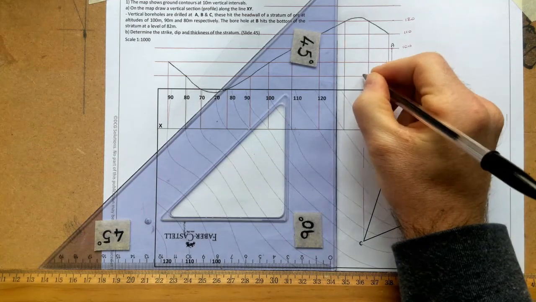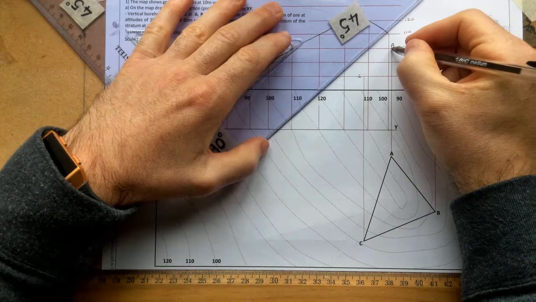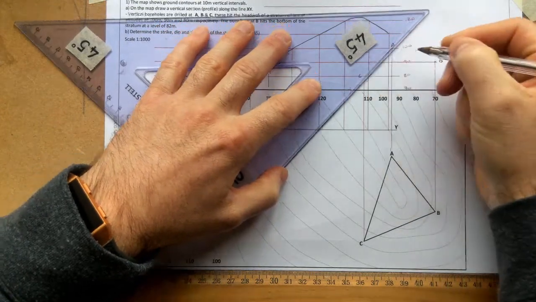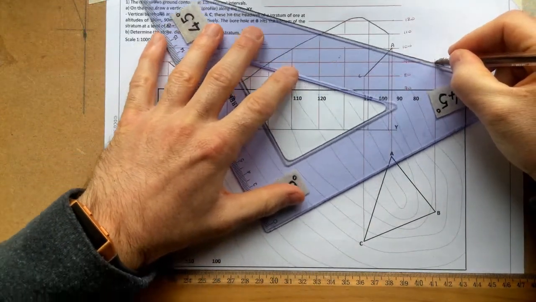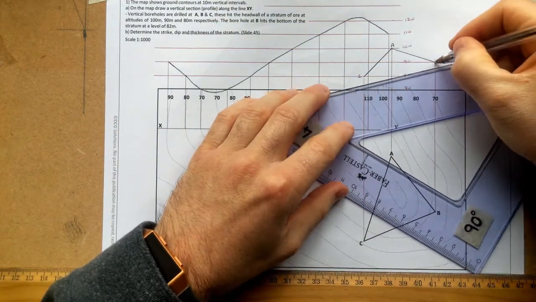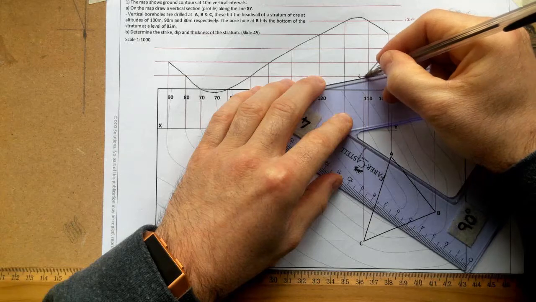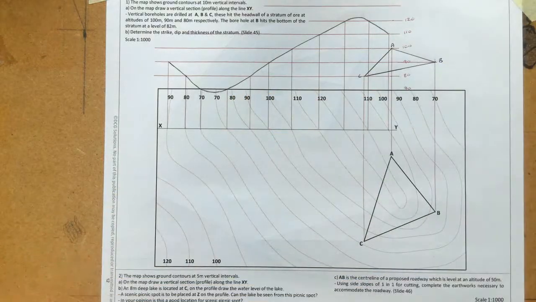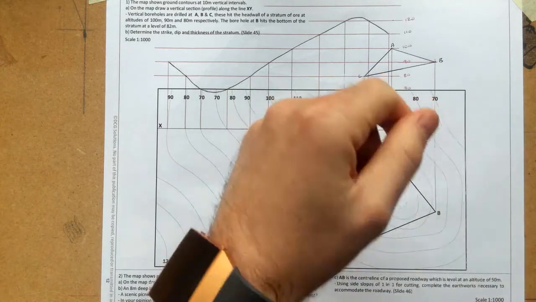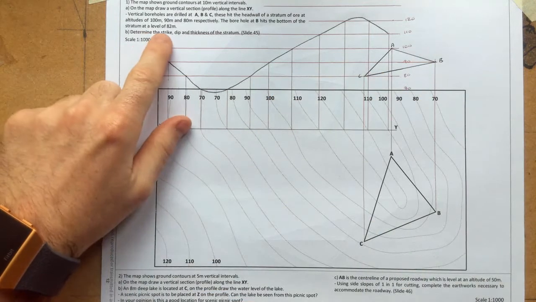So there we have it, locating A, B and C, and likewise they drew it in plan, so we must also connect them in our elevation. So what we've actually got here is the elevation view of that stratum of ore, okay, which is a plane surface. This is the plan view of it, this is the elevation view of it. And what we need to do first of all is determine the strike.